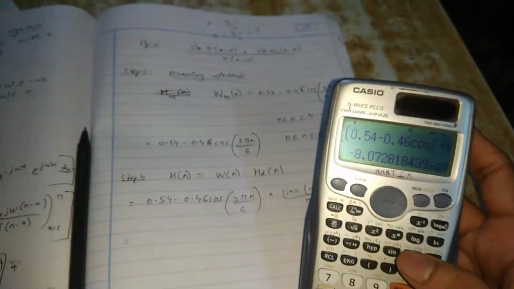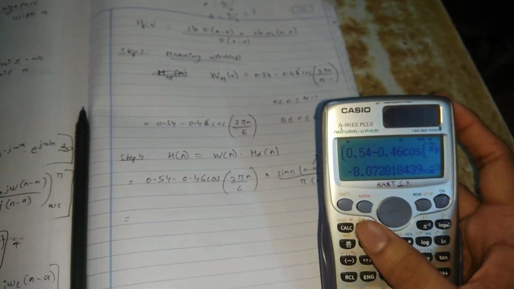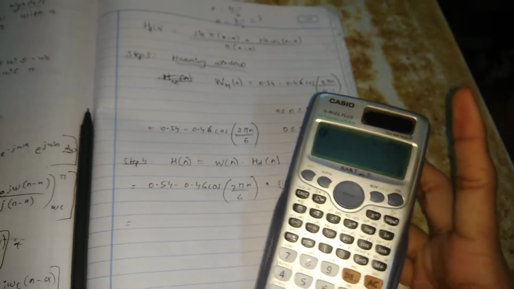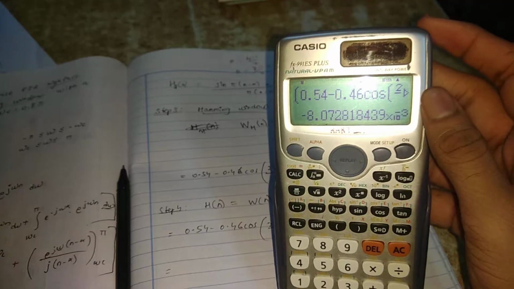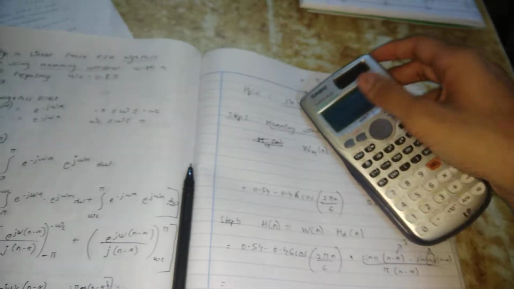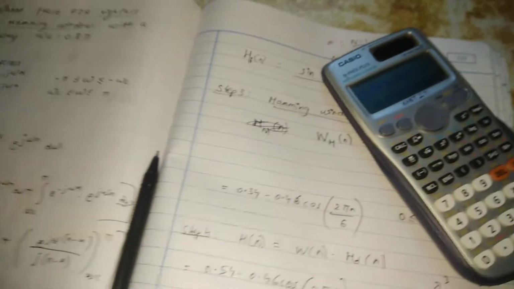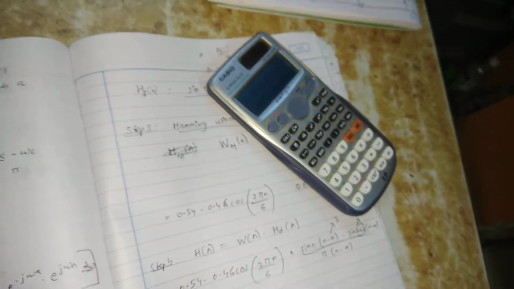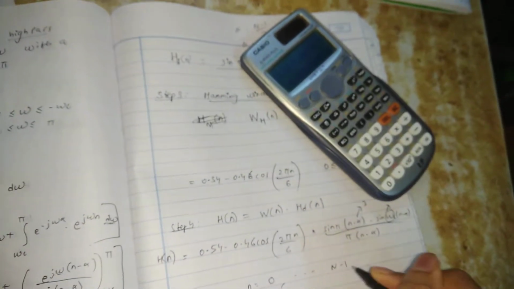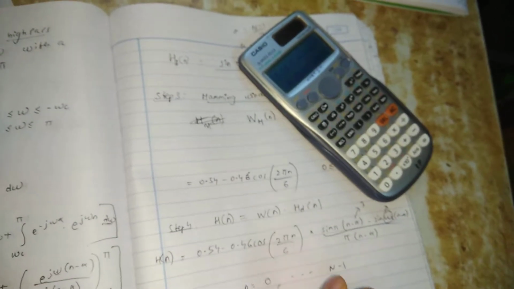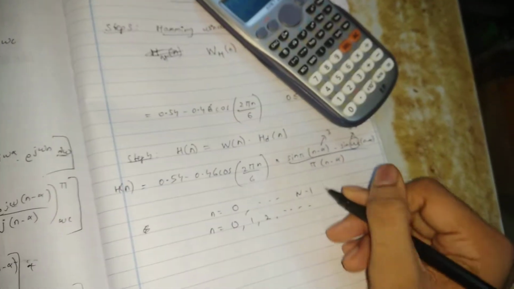Now it is proper. Okay, now let's solve it for x is equal to 0. The value is this, minus 8.0728 into 10 raised to minus 3. Now the calculator has all the values ready. See, this is your h of n value. Now n is equal to 0 up till n minus 1, so n is equal to 0, 1, 2 up till n minus 1, which is 7 minus 1. So 0 to 6.